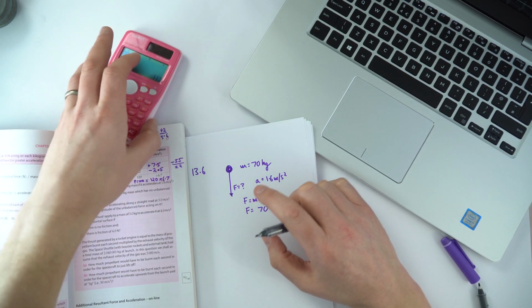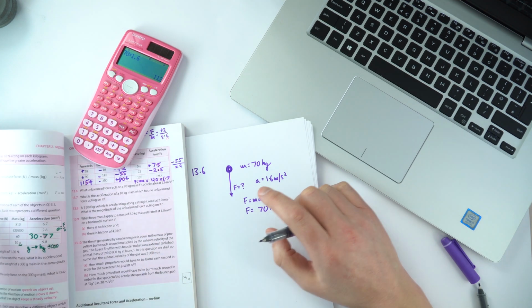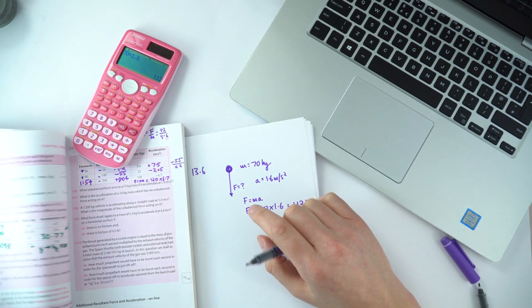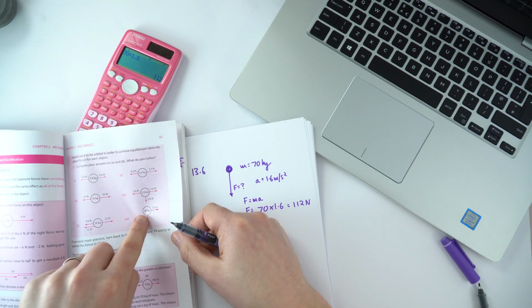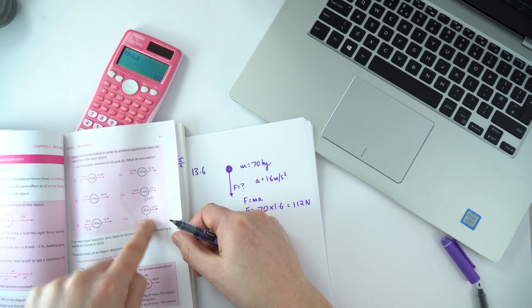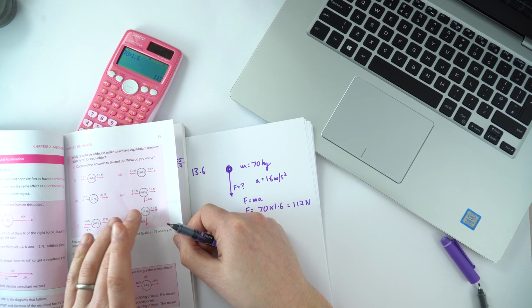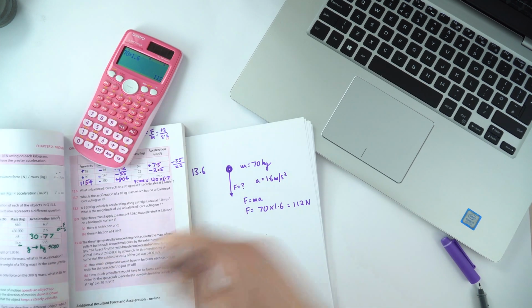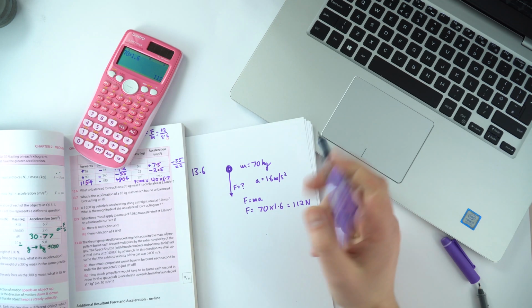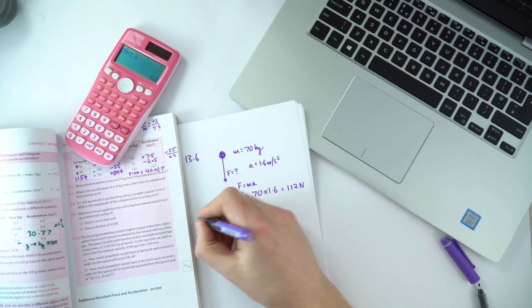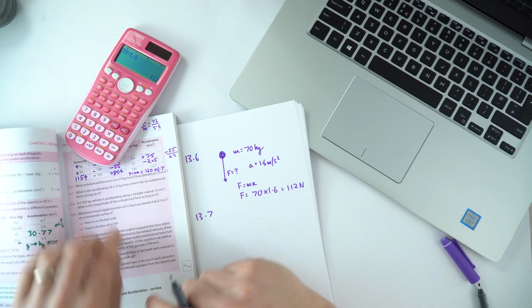Sometimes I think people assume that the later questions are going to be harder than the first ones. I think personally I found so far that the hardest question has been this one here where you need to work out the direction. So that's using trigonometry. That's a difficult skill that you might only really get to grips with by the end of year 11. This one here was quite an easy question. Okay, let's go to 13.7.